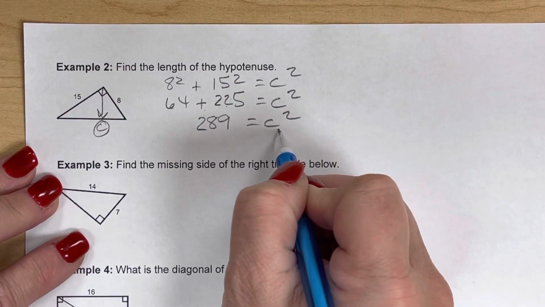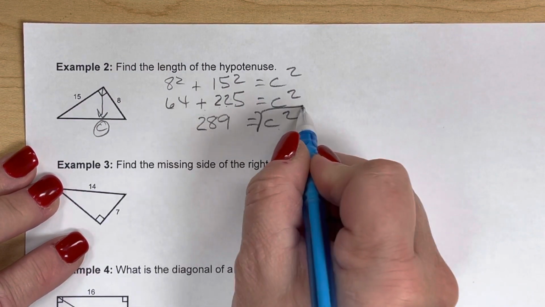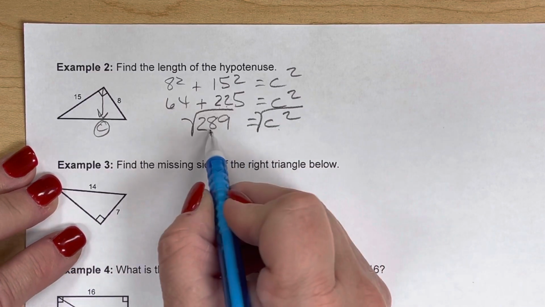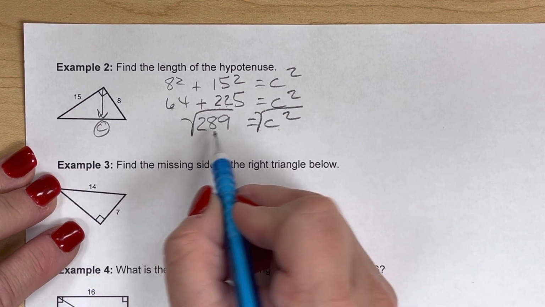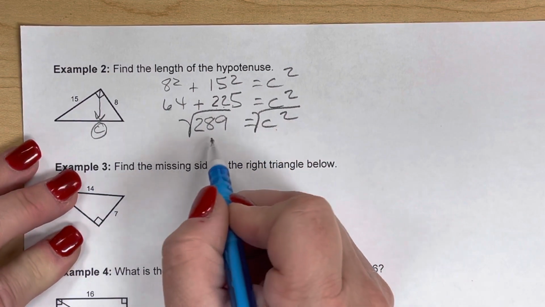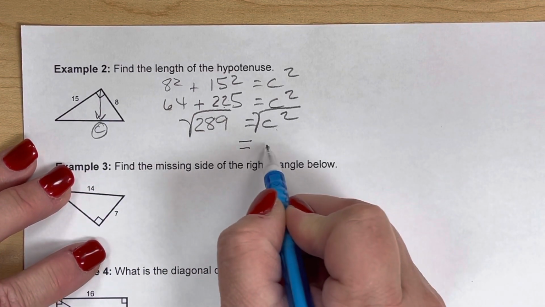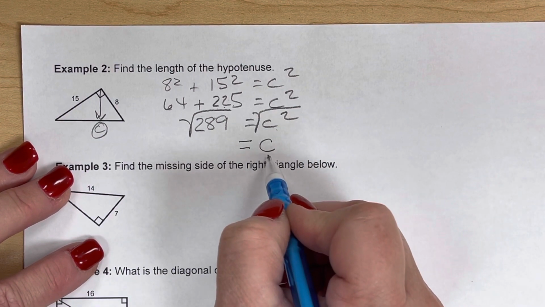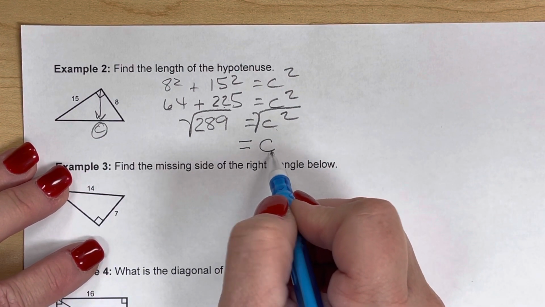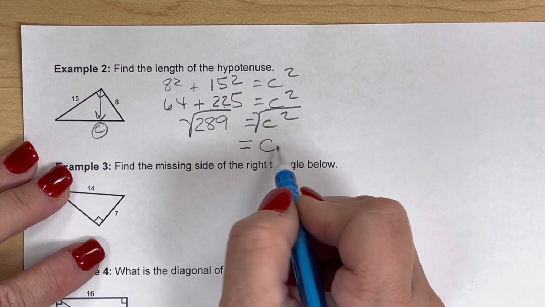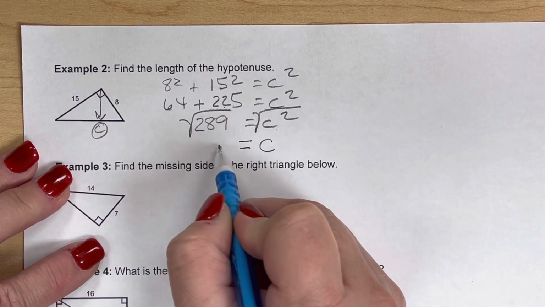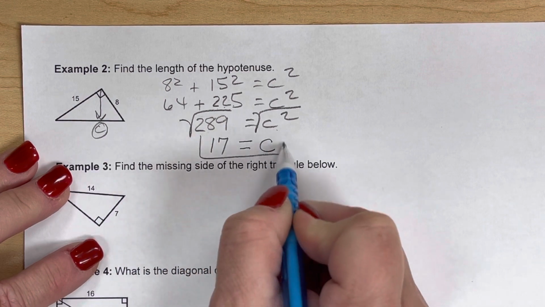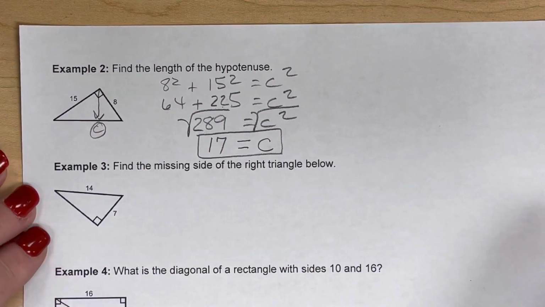Now remember, I don't want c squared, I want c, so I'm going to find the square root of 289. So I'd go to my calculator, square root 289. If I get an even number there, whole number, then I'm good to go. If I don't, then I have to go to y equals, and I'll be putting my answer in radical form, okay? But 289 is a perfect square, so my answer is c equals 17.